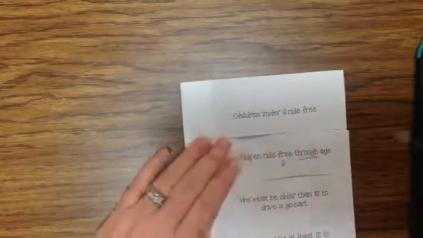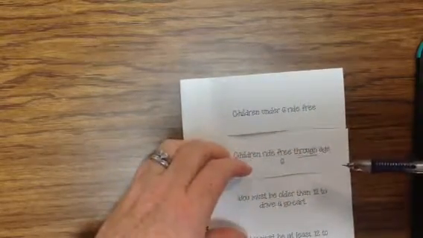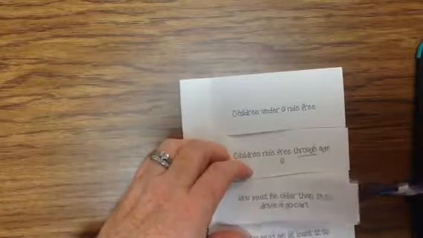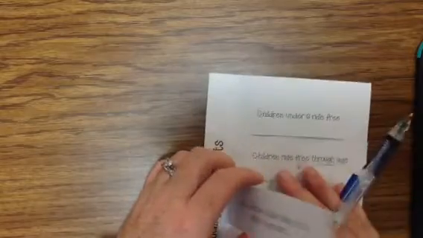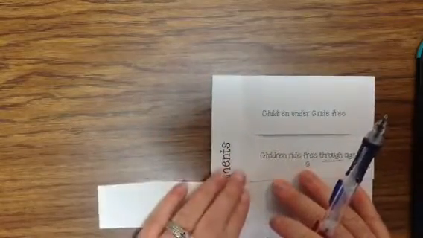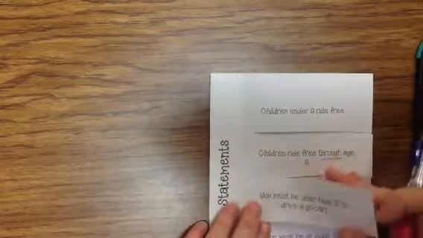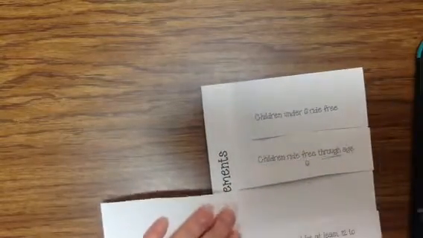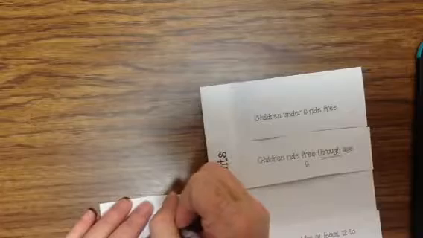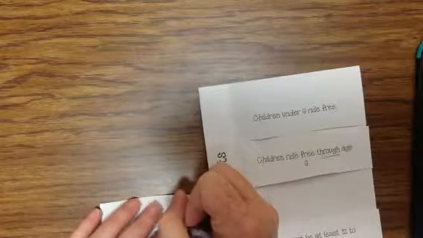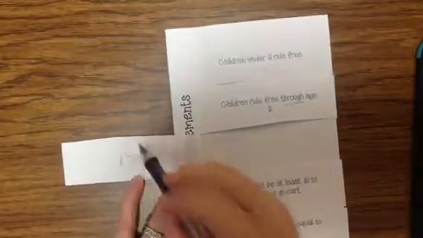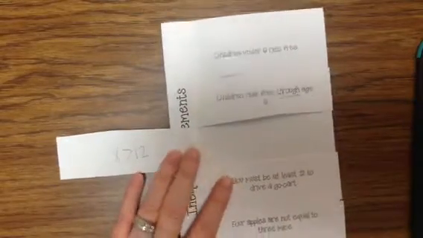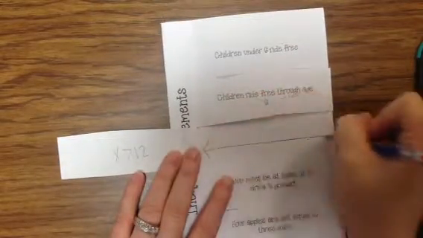The third one down, it says you must be older than 12 to drive a go-kart. Okay? So older means, can you be 12? Older than 12? So you can't be 12, so you need to be older than 12. So really 13 and above, right? So our x is going to be greater than 12. So that's going to be how we would write it. And then we would graph it.